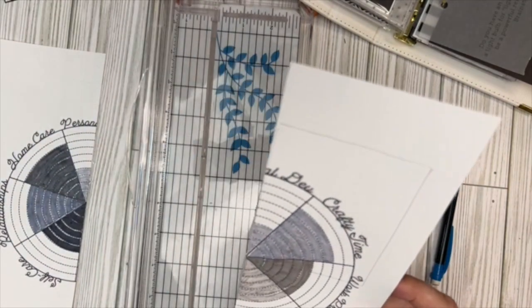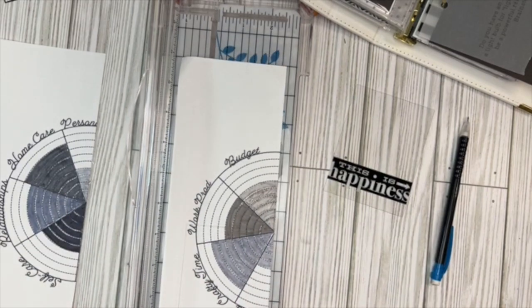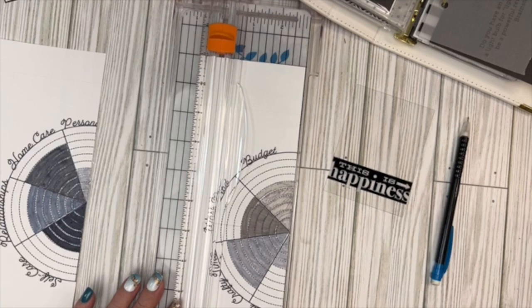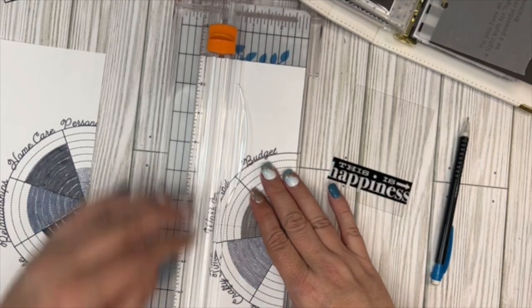Okay. And then I'm going to trim this off over here.